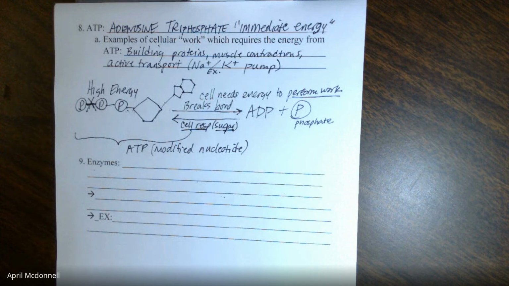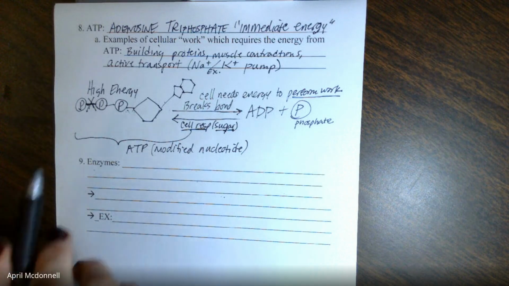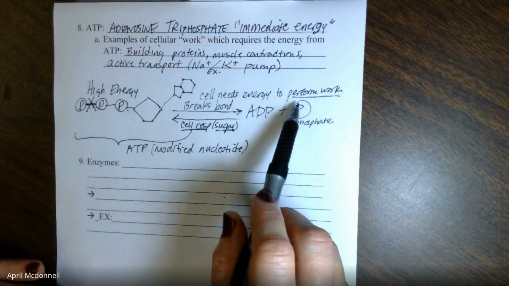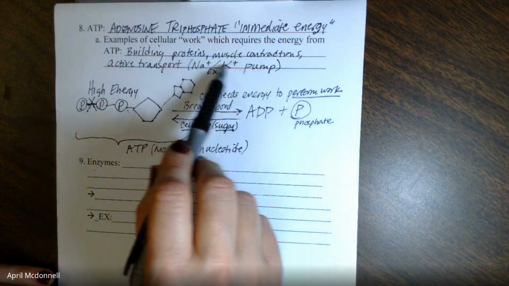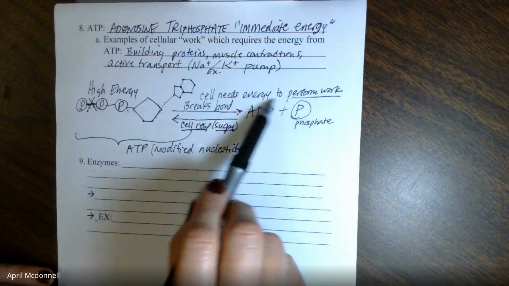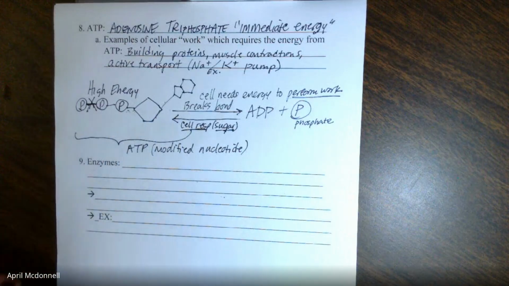In order to get the energy from ATP, the cell has to break ATP down, and when ATP is broken down, the burst of energy is released to perform the work. Here are some examples of work. And then the cell basically takes the products and recycles it back in a continual cycle.